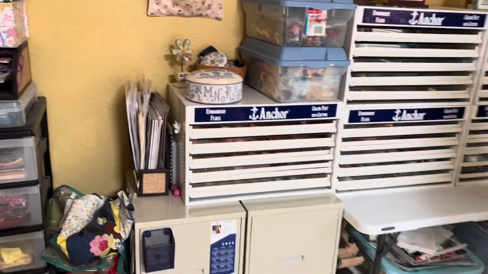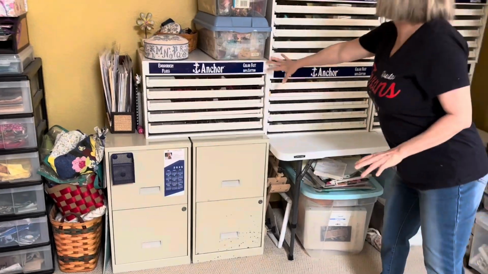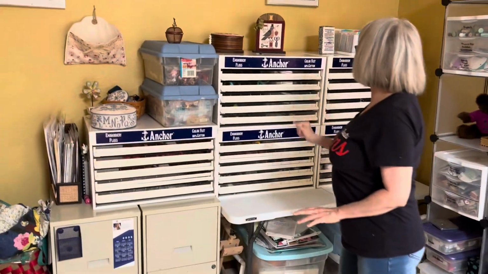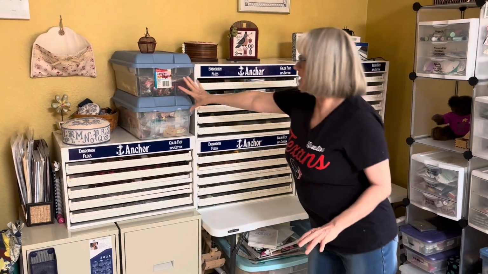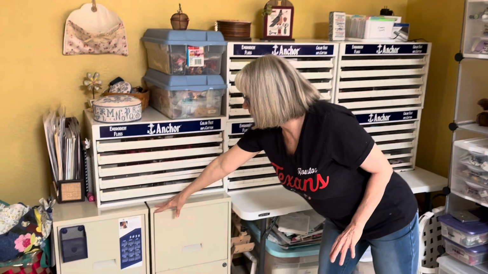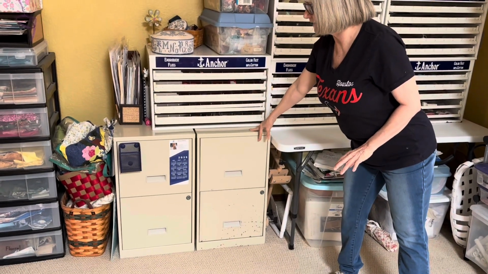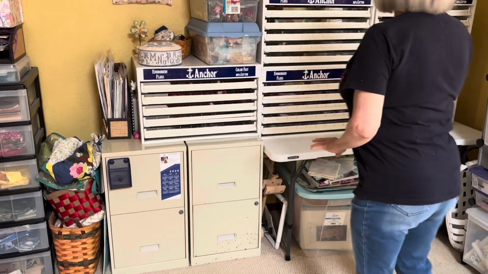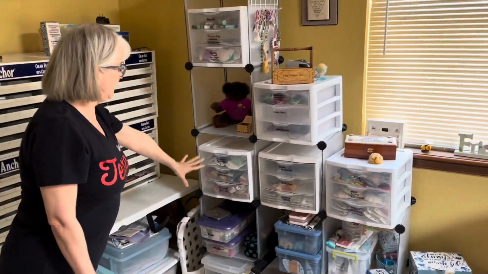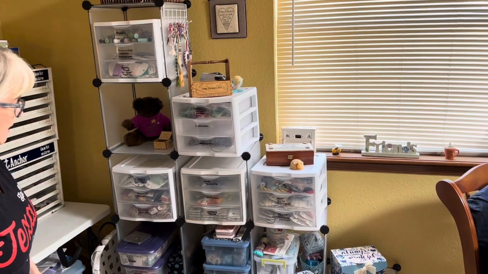And Carlene and I have similar organization for our floss. We both have these cabinets for our Anchor floss and little tubs for other specialty fibers. I have all my patterns in my file cabinets. And then here I have more specialty fibers, some little buttons and charms in some of them.